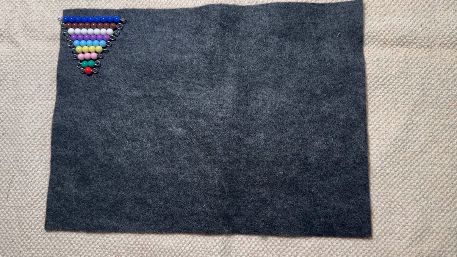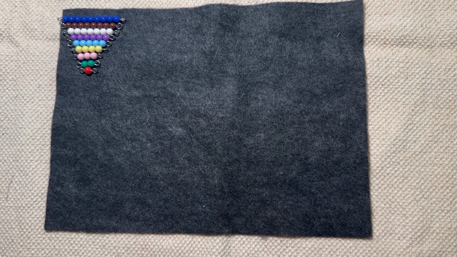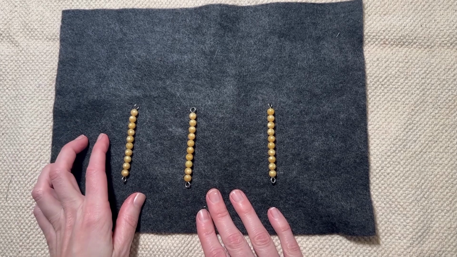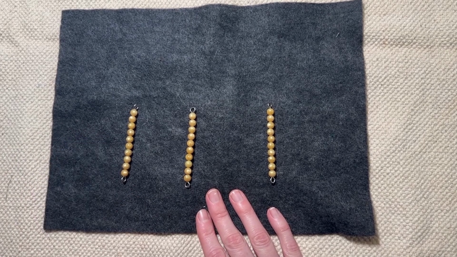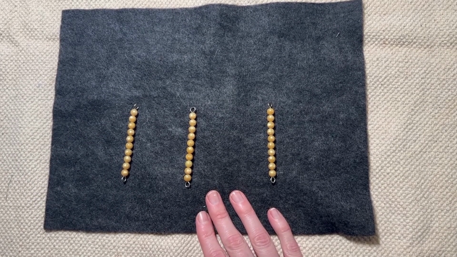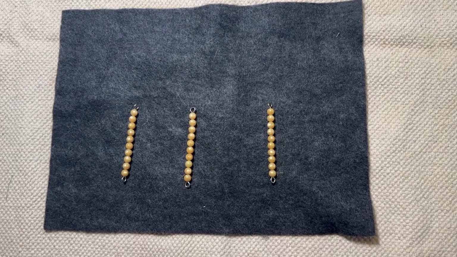Once we've introduced all the colored beads with our 3-period lesson and built our inverted triangle, we can move on to the next part. Now we're going to put these 10 bars together with our colored beads and introduce teen quantity. Again, we're going to approach this exactly the same way with the 3-period lesson.